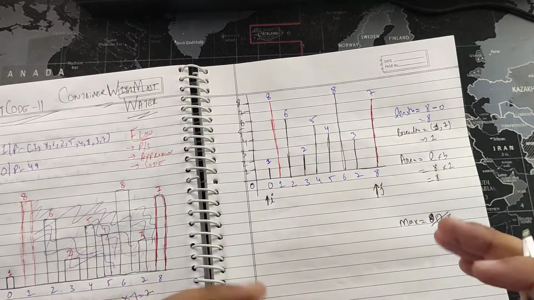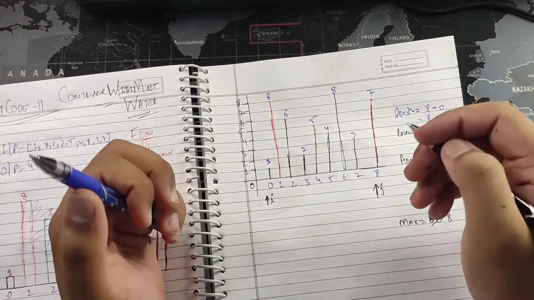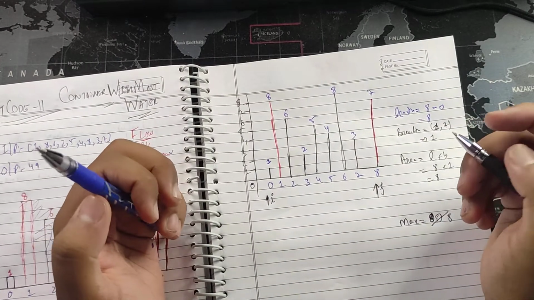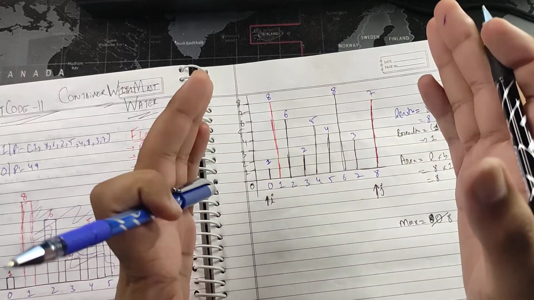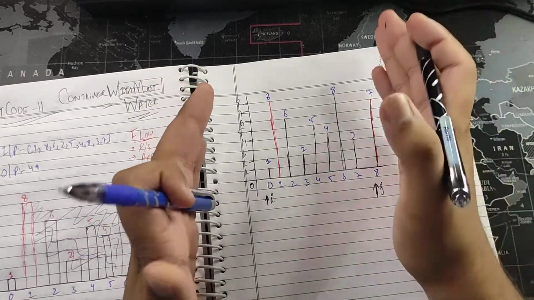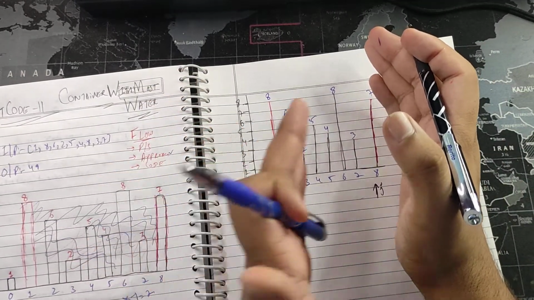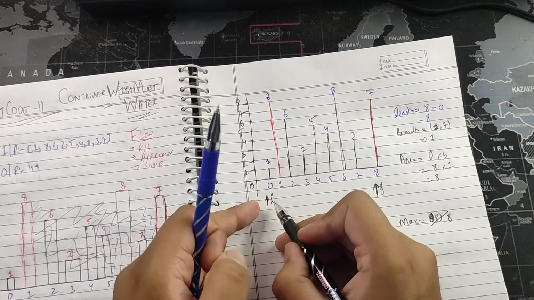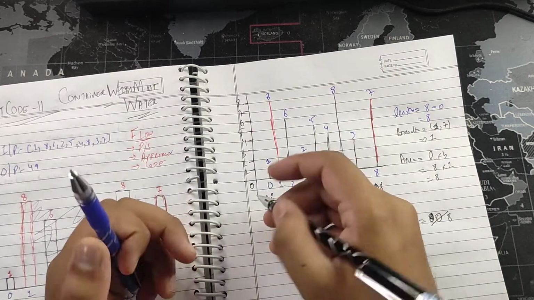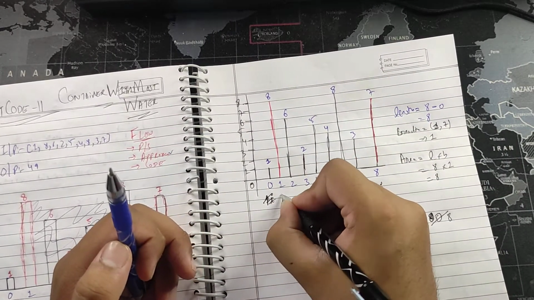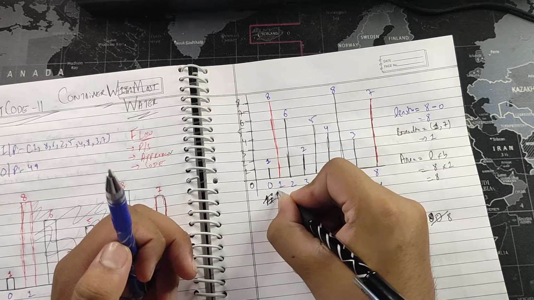Now how are we gonna move the pointers? The main thing is how we are gonna move them. So what I'm thinking is, I will check which one's height is higher. I will keep that one over there, and the one with the smaller height will move. In this case, the i pointer has the smaller height, so it will move over here, pointing to 1.